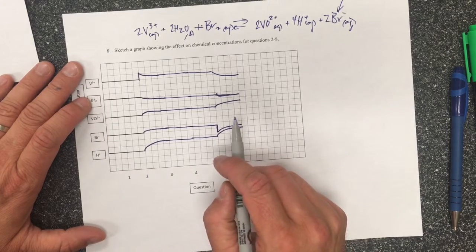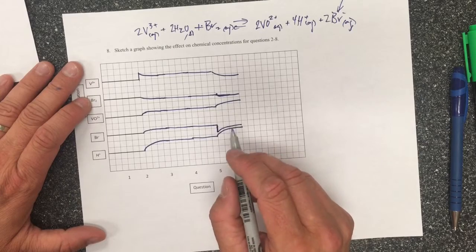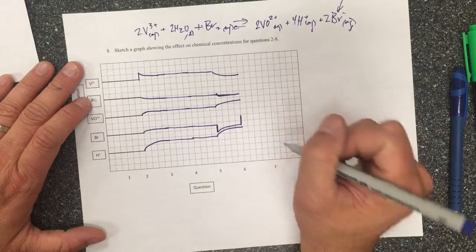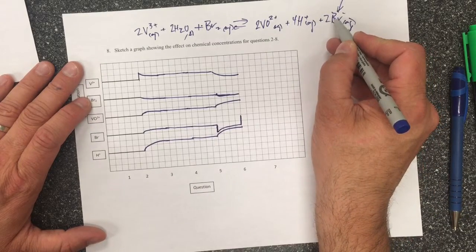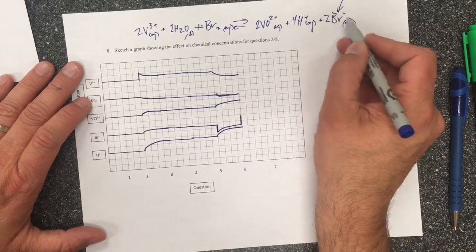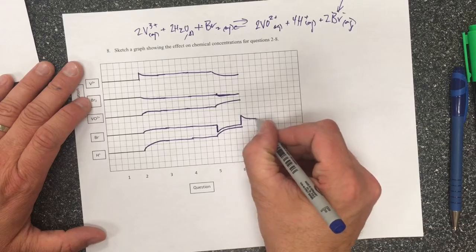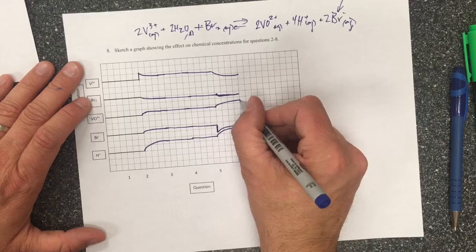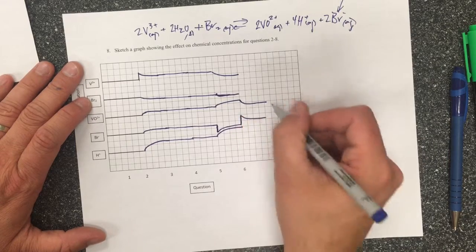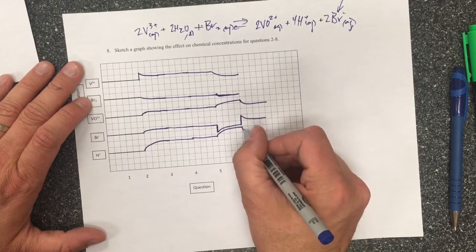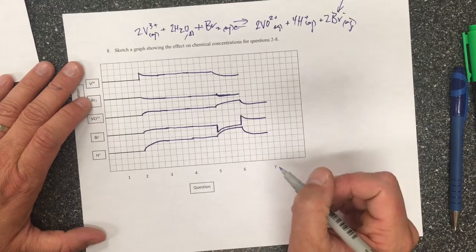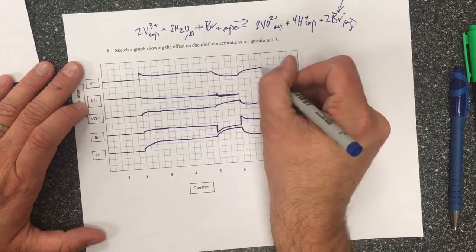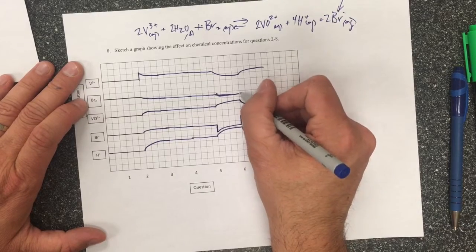Then the next question says, what effect would adding sodium bromide have? Well, now we've added bromine to the system. Not bromine, but bromides. If we add bromide, those are going to need to get used up. It shifts this way, and my vanadium oxides are also going to get used up a bit. My hydrogen ions are going to get used up a bit. And I'm going to make my vanadium 3s, and I'm going to make some bromine.